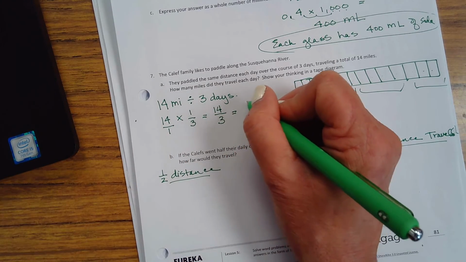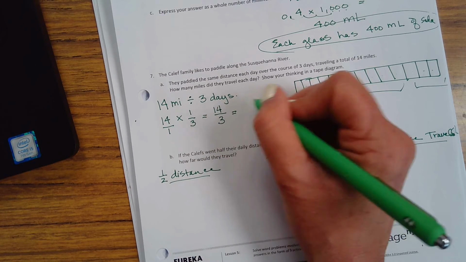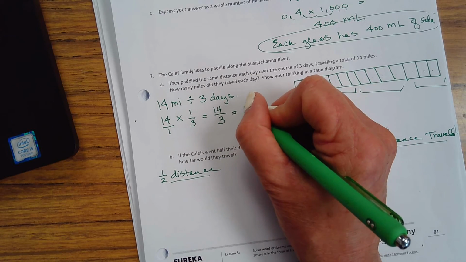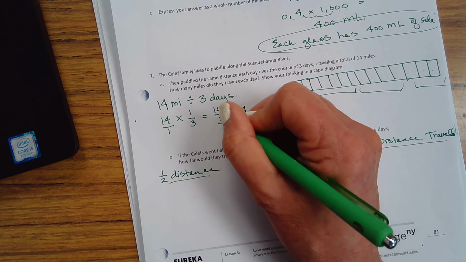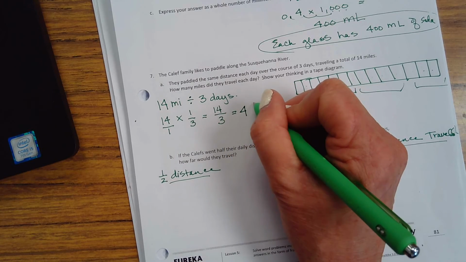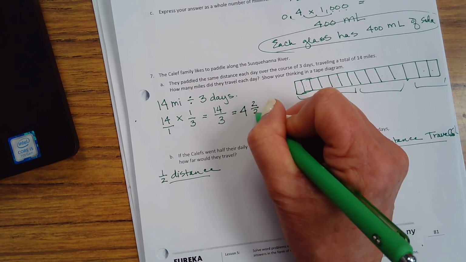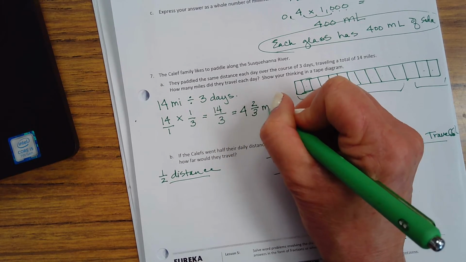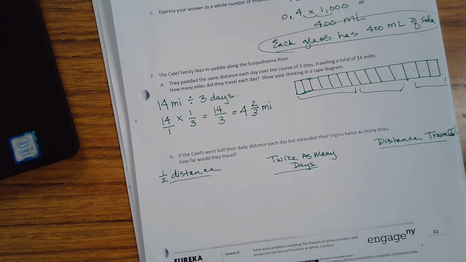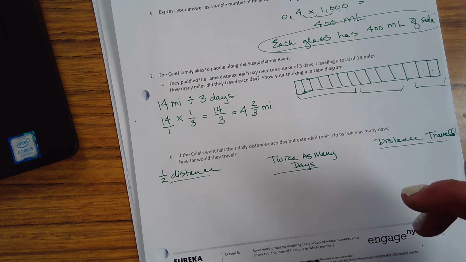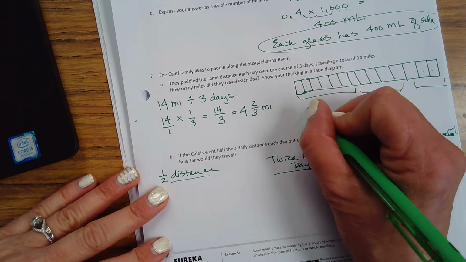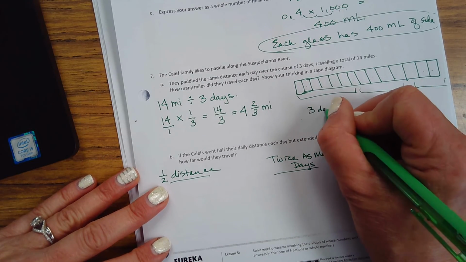So how many times will 3 go into 14? It's going to go 4. There's going to be 4 wholes with 2/3 left over. So 4 and 2/3 miles.